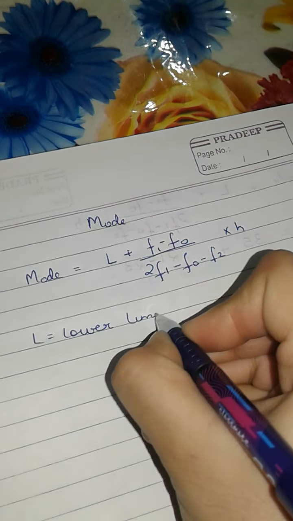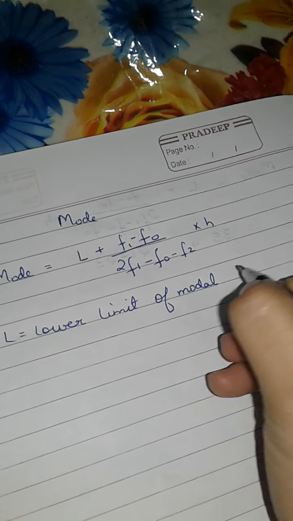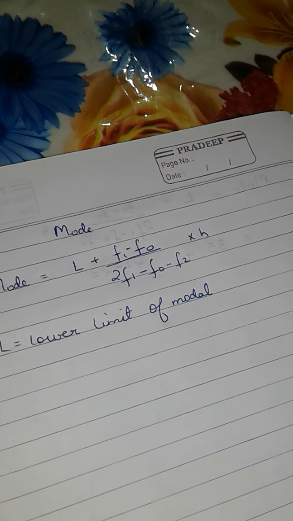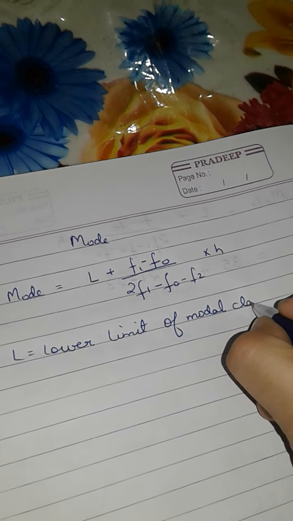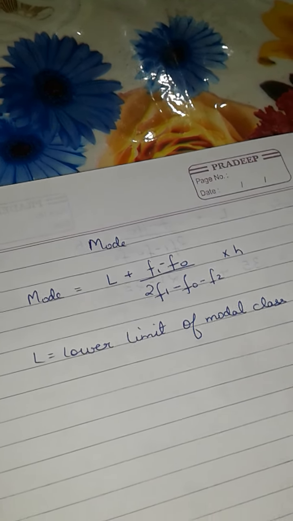I'll tell you what is modal class. Lower limit of modal class. Modal class is the class having maximum frequency. Modal class is the class with maximum frequency.